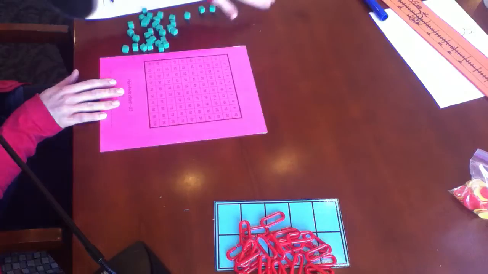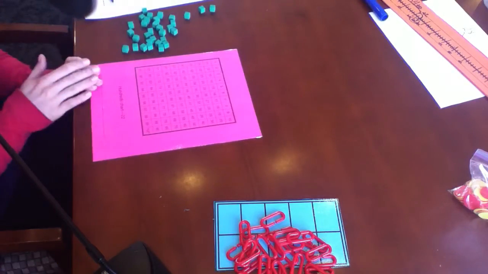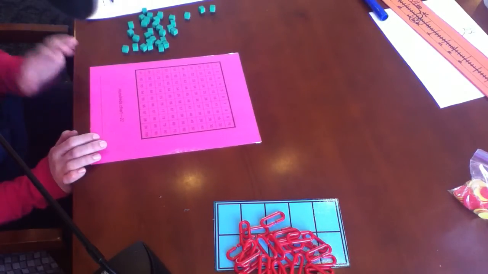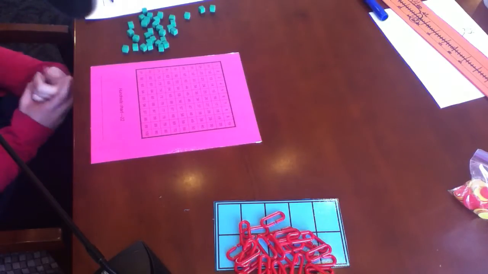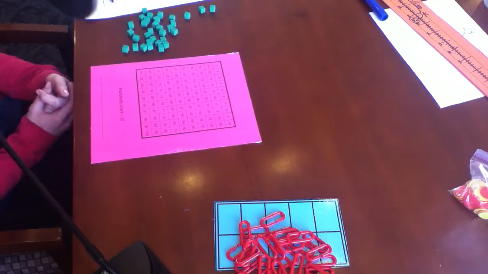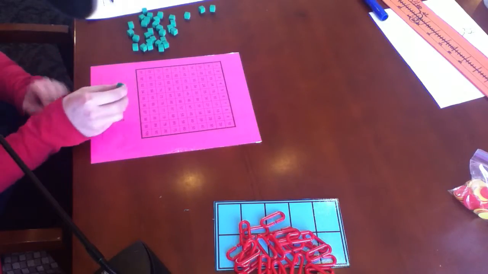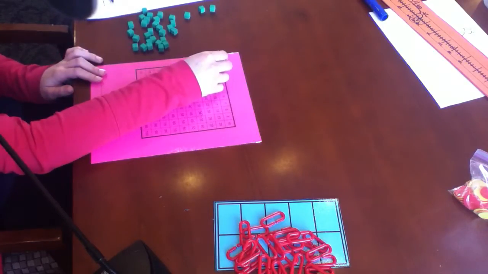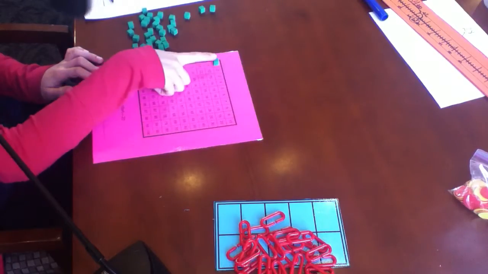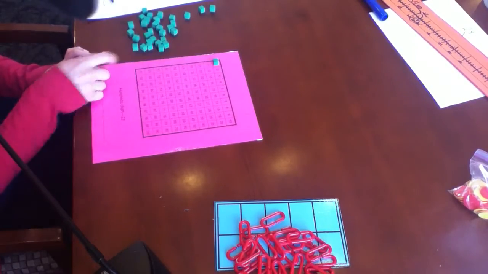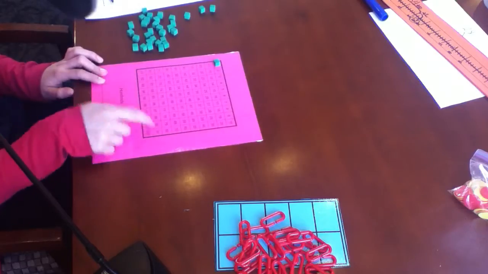So one thing that we can do to count these objects is to use a hundreds chart. And this method is going to be called one-to-one correspondence. So the first thing we're going to do is take our first block and place it on the number 1. So we know that this block is 1, and we have 1 total block on our hundreds chart.